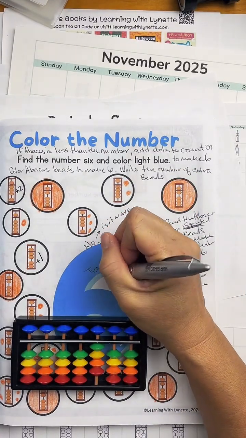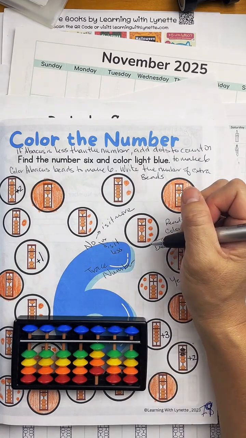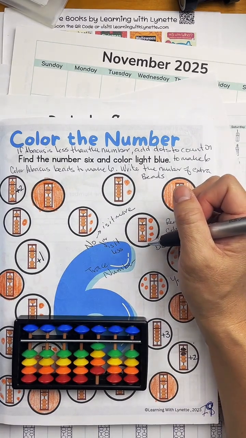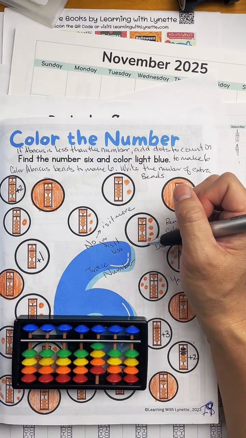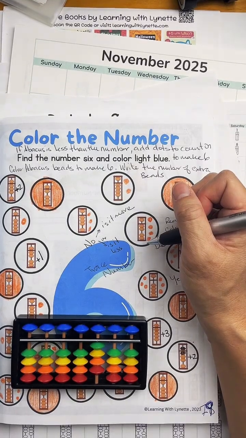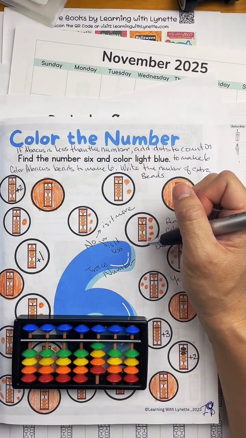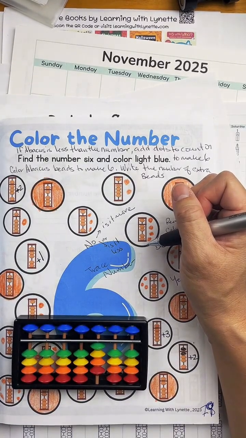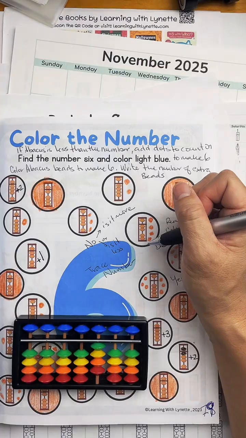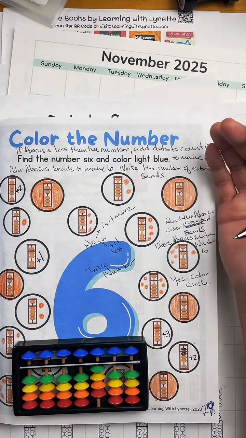Yeah, that's a lot of writing. That's a lot of instructions. So maybe I have fewer things. Maybe I just change this altogether and create a new one. Read the abacus, color in the counted. Yeah, because we're looking at the number 6. So what I want to do is trace the number. Trace number.